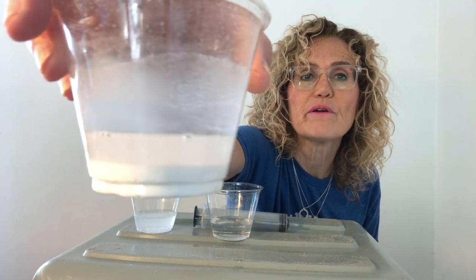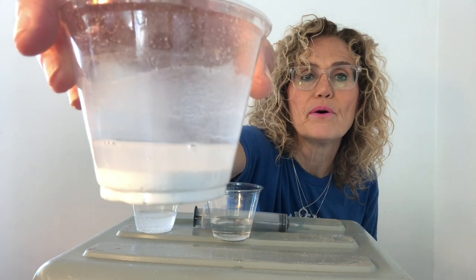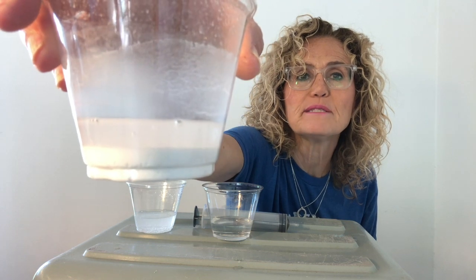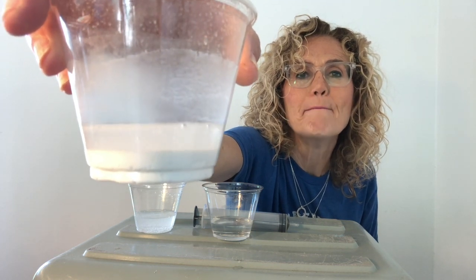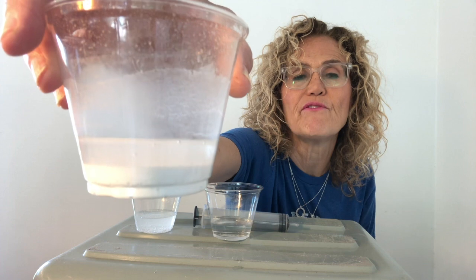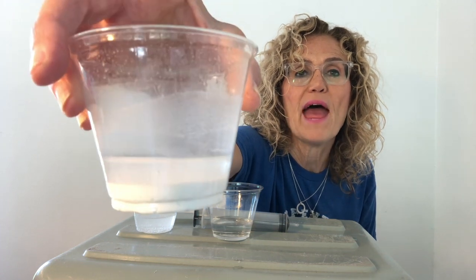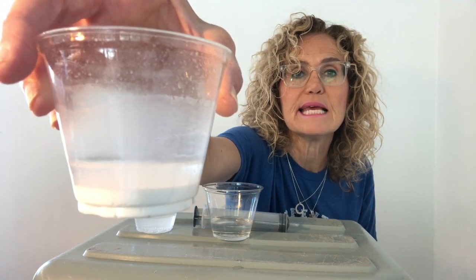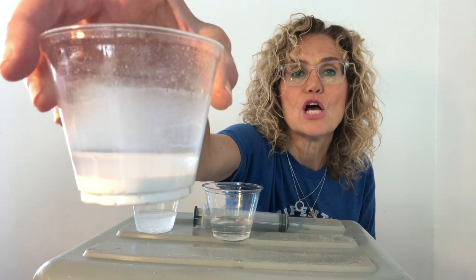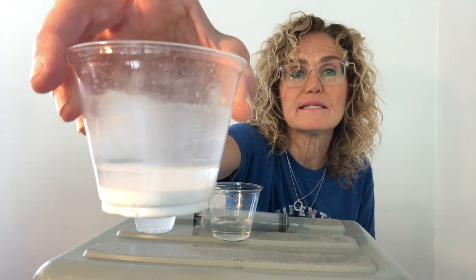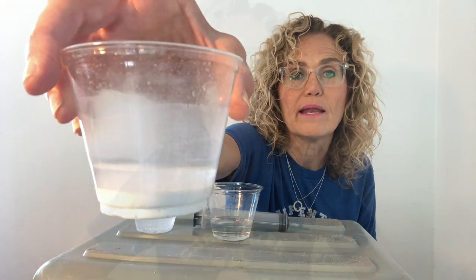There is a layer of liquid on top, and at the bottom there seems to be a white milky substance that has fallen to the bottom. That white milky substance is the precipitate. So which cup has a precipitate? Number 1. We had 3 cups. Cup number 1, that has something at the bottom. And that thing on the bottom is the precipitate.